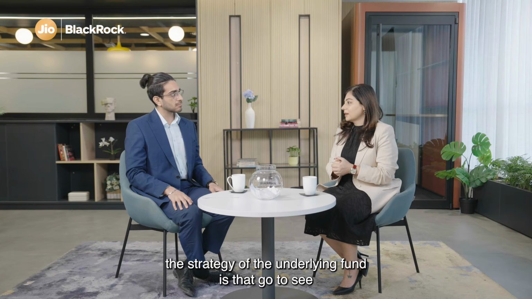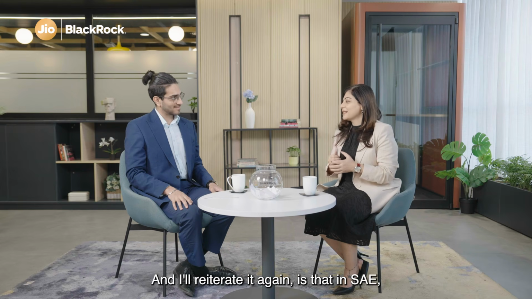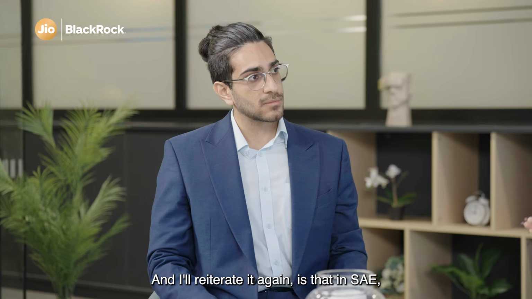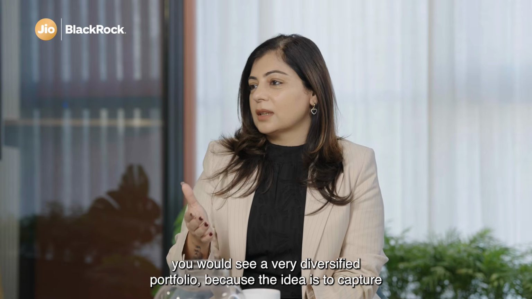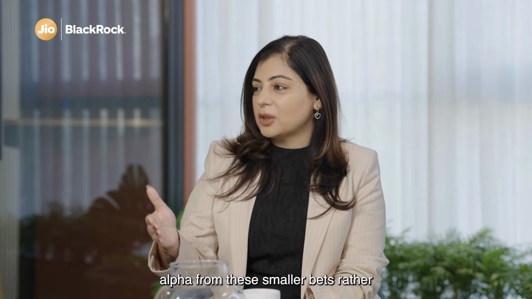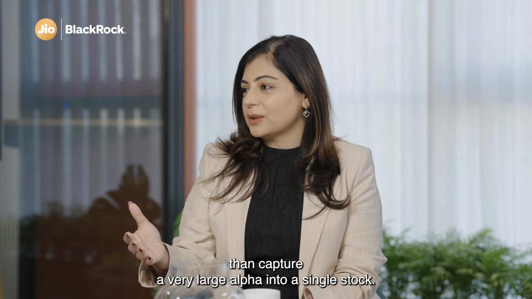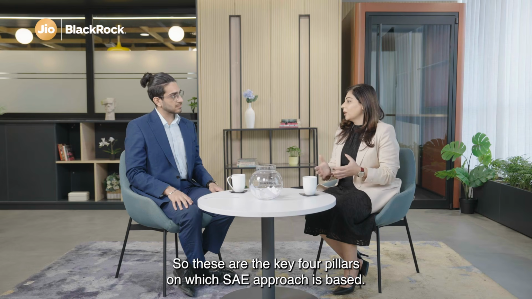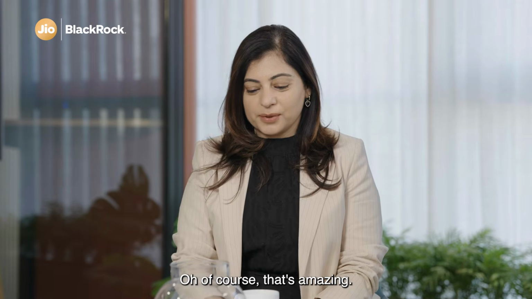That's core to SAE. And the last and not the least, which I mentioned earlier, and I'll reiterate it again, is that in SAE, you would see a diversified portfolio because the idea is to capture alpha from these smaller bets rather than capture a very large alpha from a single stock. So these are the key 4 pillars on which the SAE approach is based. So, Komal, why don't you take the next one? Oh, of course. That's amazing.